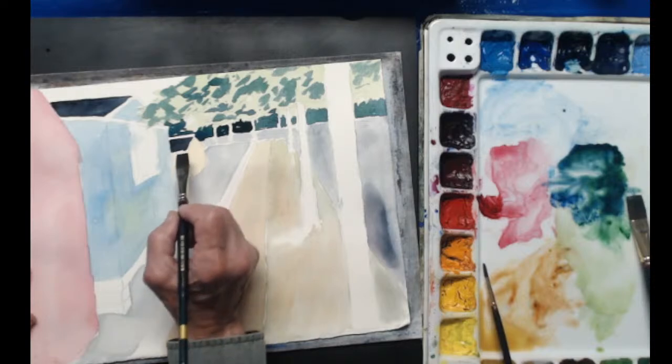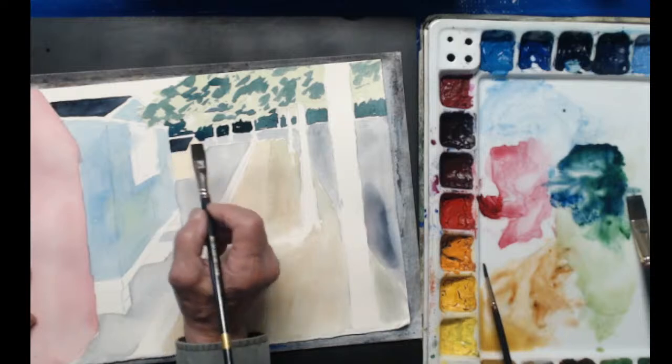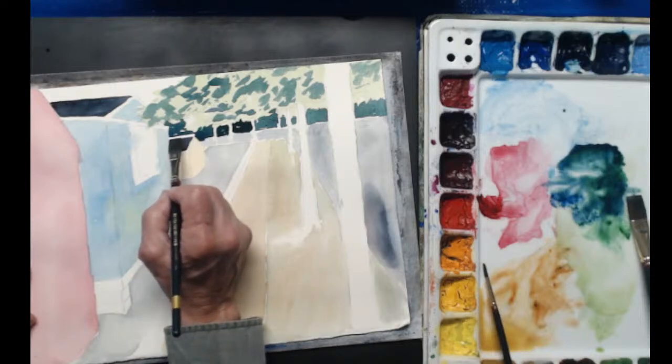Using the edge of the brush gives me a nice straight edge, and the flat edge of the brush gives me another straight edge. So I got both working for me.